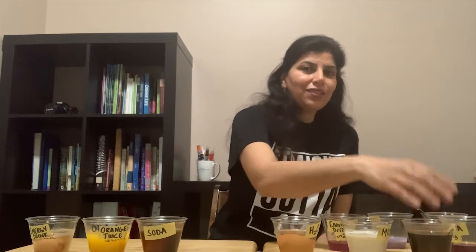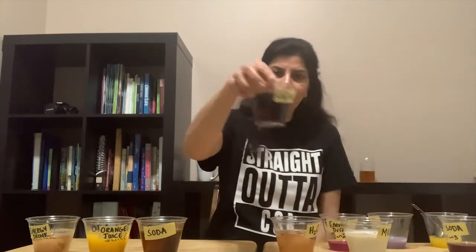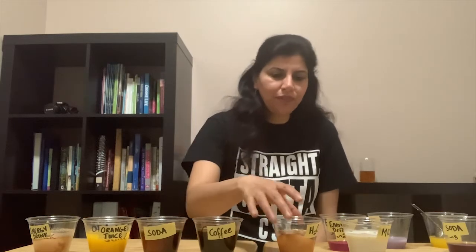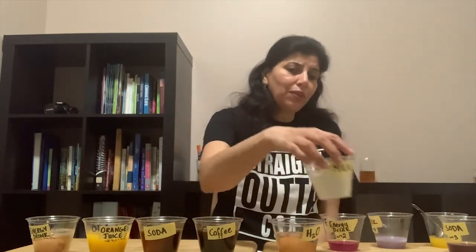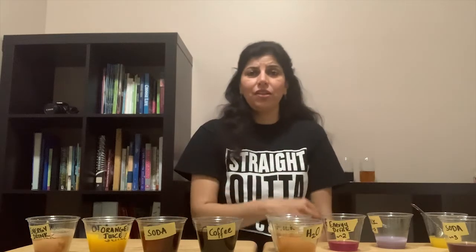If I were to arrange these beverages from most damaging to least damaging, I would put energy drink first, followed by orange juice, followed by soda, because with soda, the surface was stained and I could remove the stain, and I could see an underlying layer being exposed. Coffee, it was simply stained. I could not see any visible damage. And then water and milk, I will put them together. They were not damaging at all.